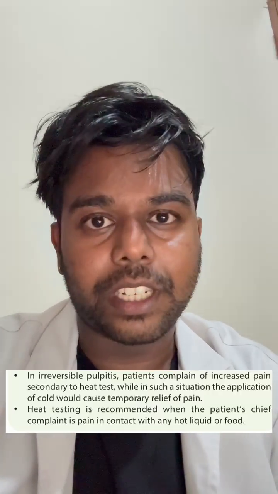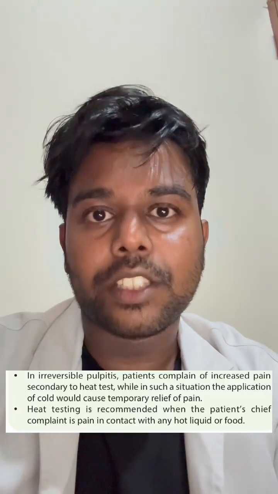Usually, the heat test is recommended when the patient's chief complaint is pain while coming in contact with hot food or hot liquids. And in cases of irreversible pulpitis, the patient complains of increased pain secondary to the heat test, and in such cases, the cold test helps to relieve the patient's pain. The most ideal way of performing a pulp sensibility test is a combination of the cold test and EPT.